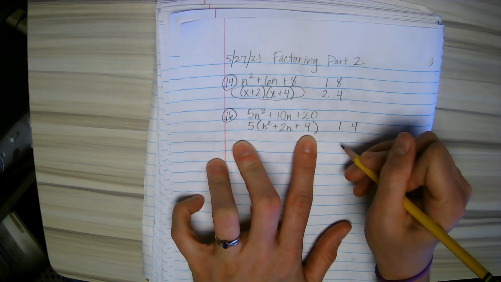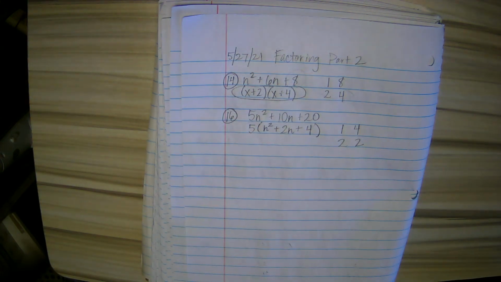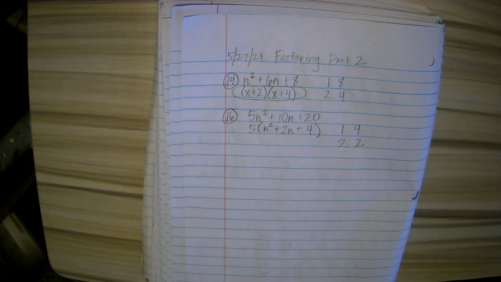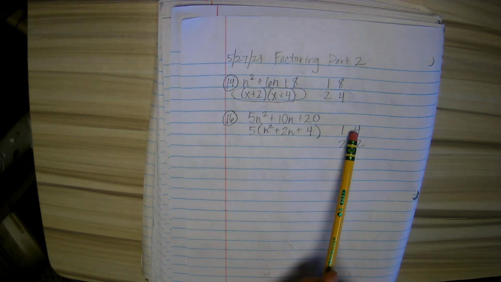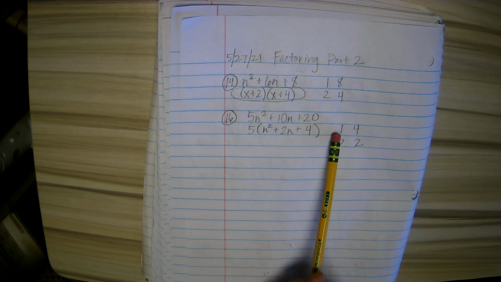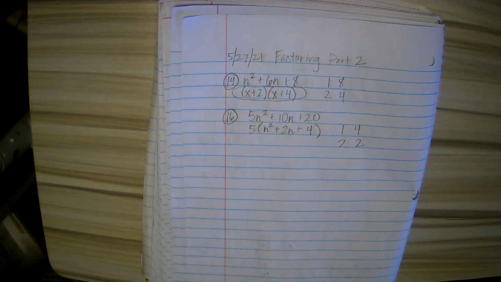So 1 and 4 and 2 and 2. And neither of those can be combined to make 2, right? We could say these would combine to make 5 and these would combine to make 4. So we cannot factor this any further. So that is as far as you're going to go there.